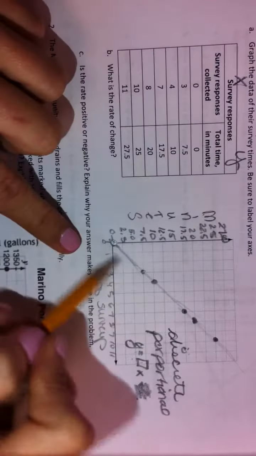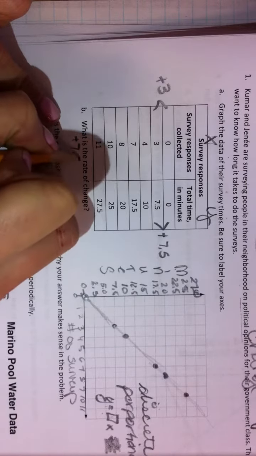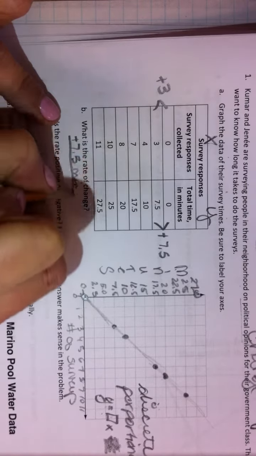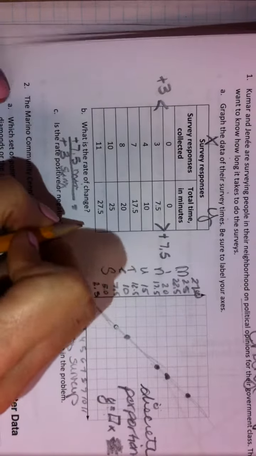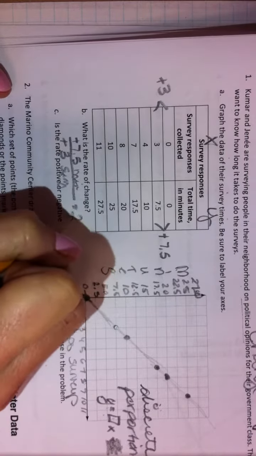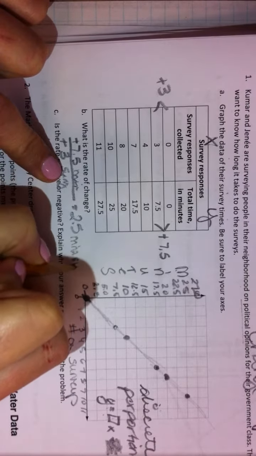All right, so we already know it's constant rate of change. So let's go ahead and take a look at the rate of change. 0 to 7.5, I had to add 7.5. 0 to 3, I had to add 3. The rate of change is the change in y, which is 7.5 minutes, over the change in x, which is positive 3 surveys. So in your calculator, if we do 7.5 divided by 3, that means we're collecting 2.5. And it's top by bottom, so minutes per survey.